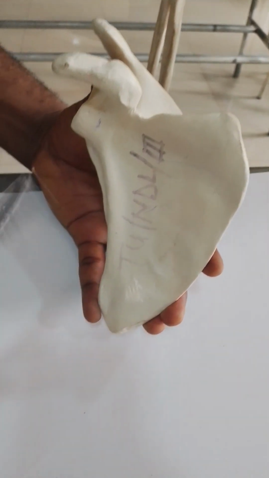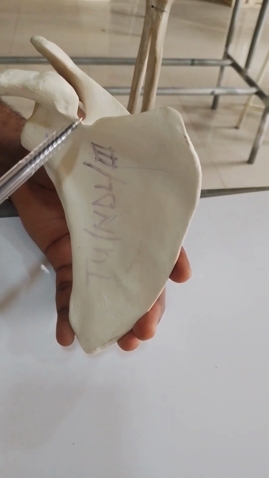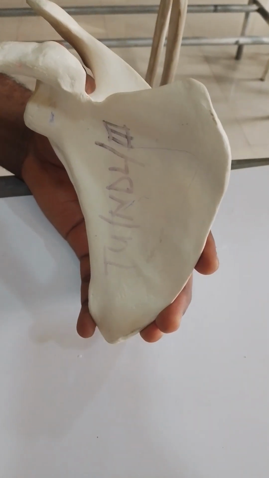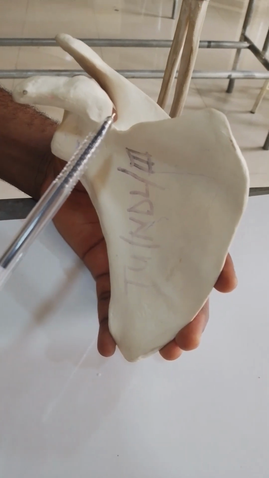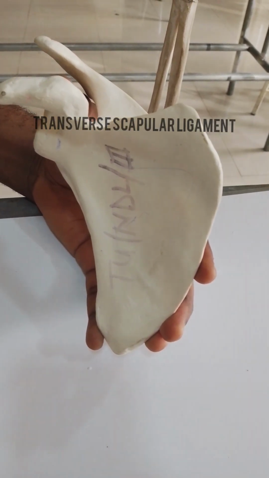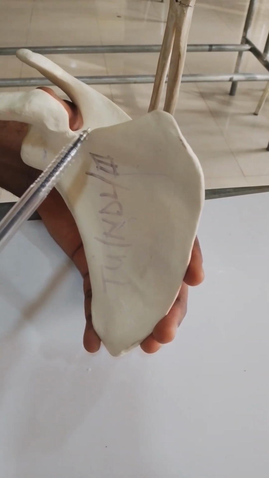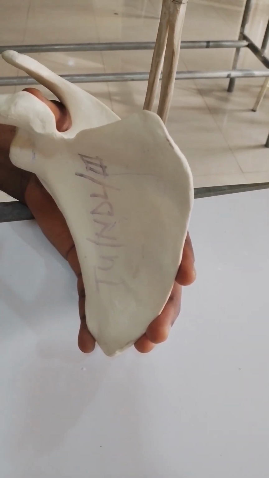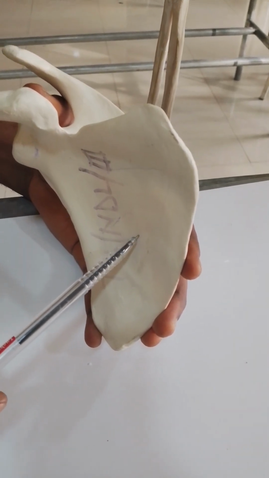Now, let's look at this area here, located at the superior border of the scapula. This area here is called the suprascapular notch or the scapular notch. This scapular notch is being transversed, or formed entirely into a foramen, by a ligament called the transverse scapular ligament. So this transverse scapular ligament turns this notch into a foramen. And this foramen allows the passage of the suprascapular nerve that will innervate the supraspinatus muscle.